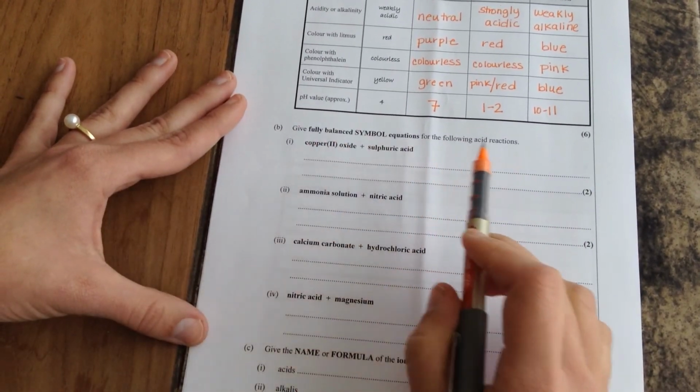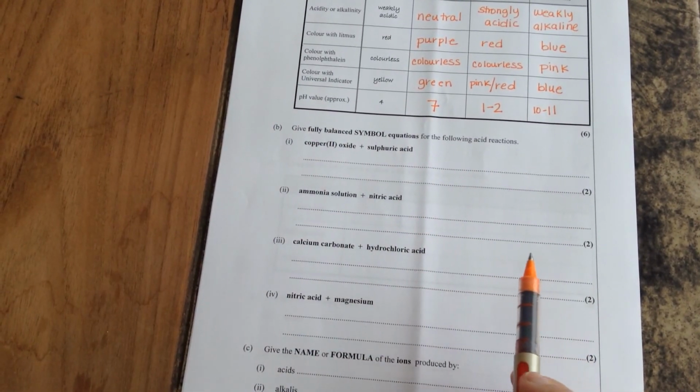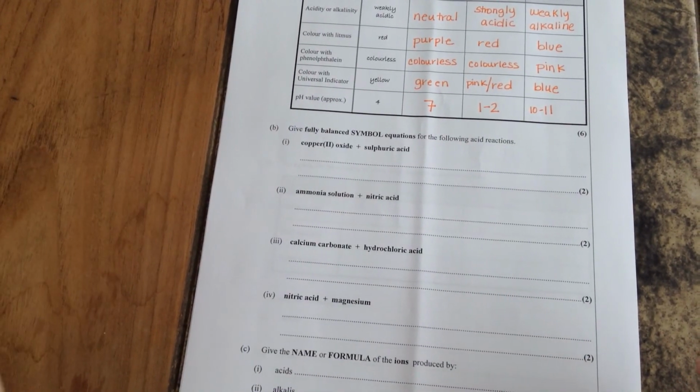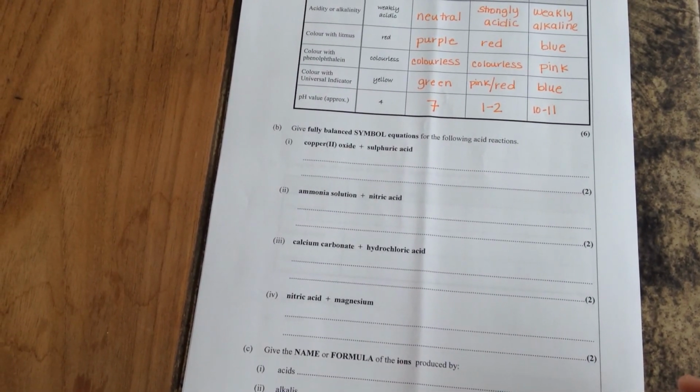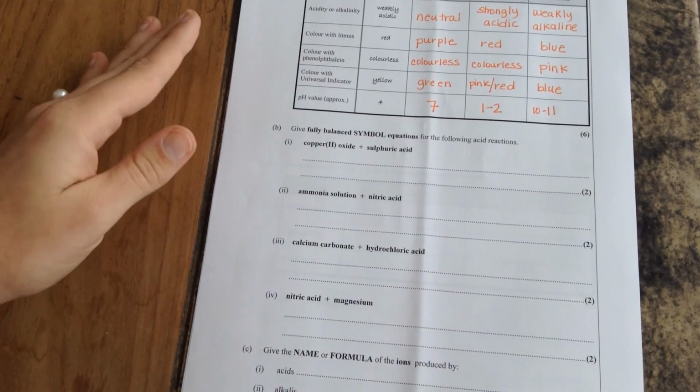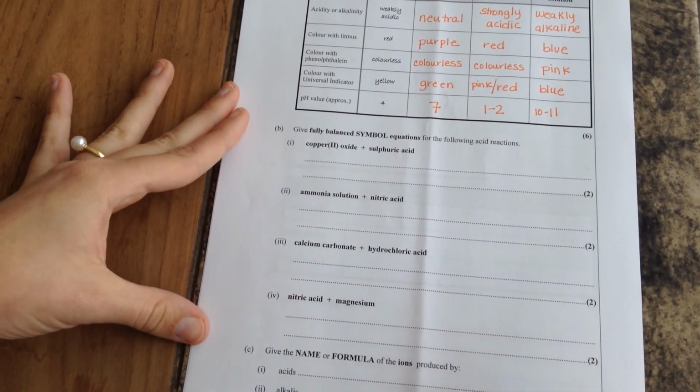All right, fully balanced symbol equations for the following acid reactions. So you need to learn the patterns for acid reactions. What happens when an acid reacts with a metal, when it reacts with an alkaline or a base, what happens when it reacts with a carbonate or a hydrogen carbonate, and with ammonia. So you need to remember those patterns.